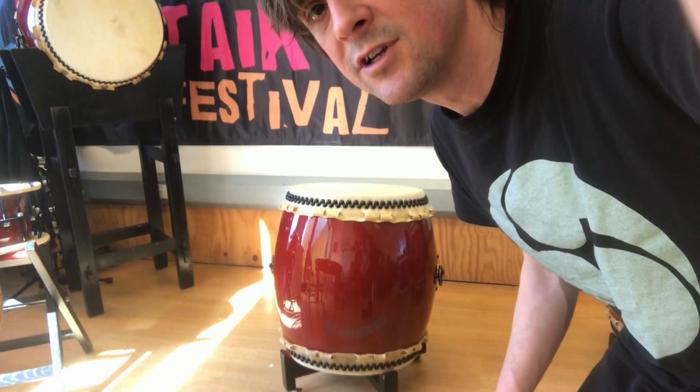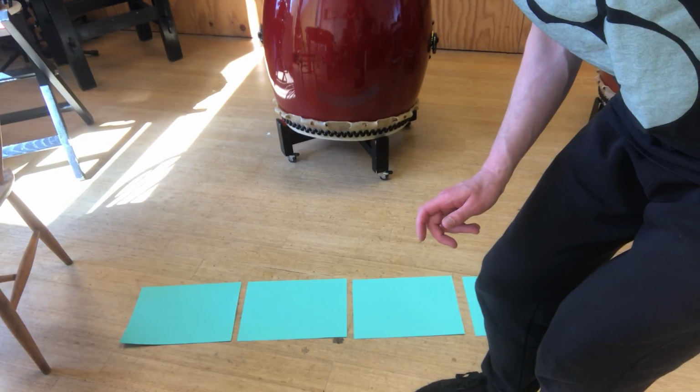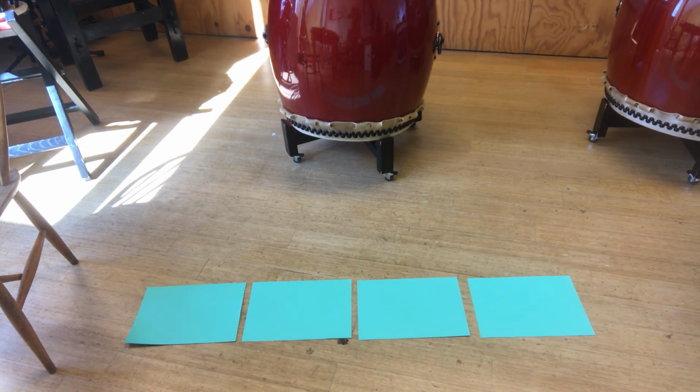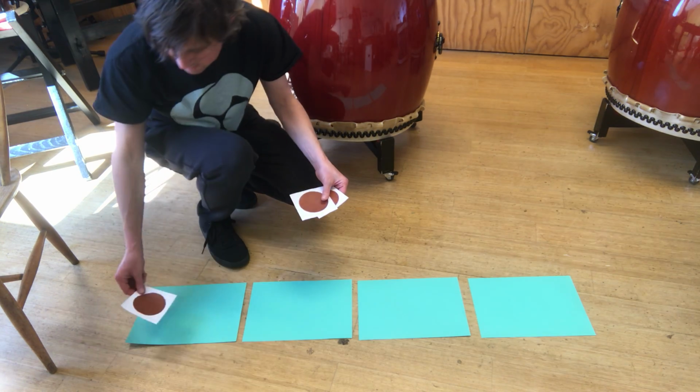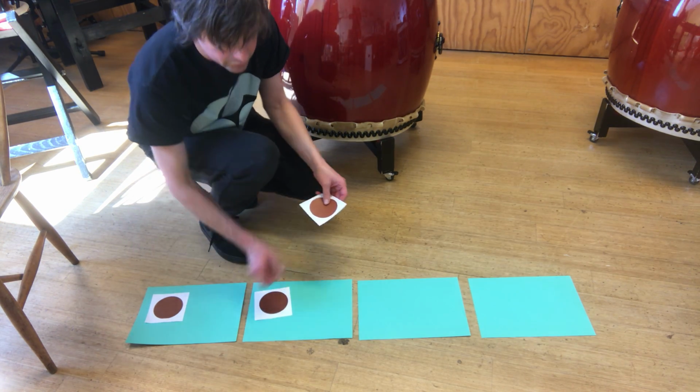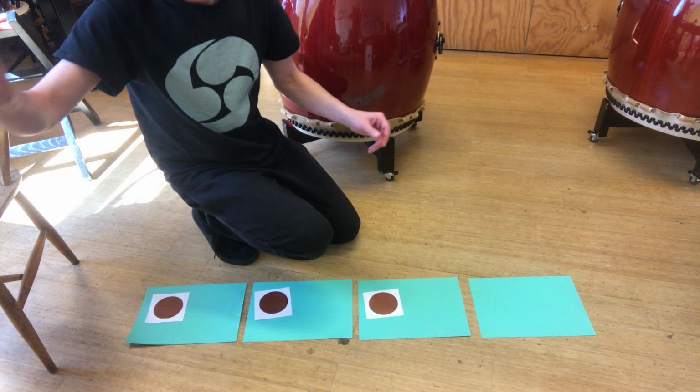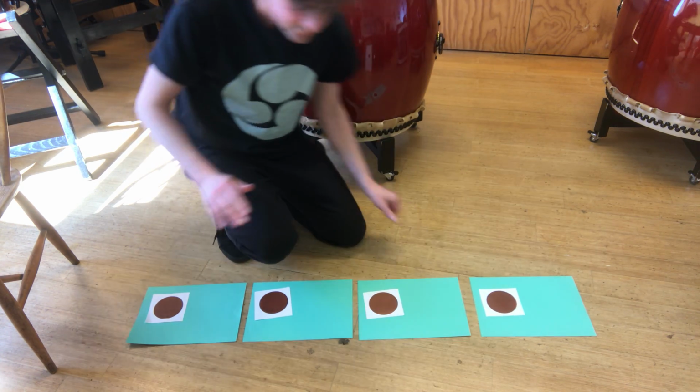And do forgive me, I'm just going to tilt you downwards. Try and do it nice and gradually so nobody gets seasick. What we're going to do with these symbols is we're going to place them in these four spaces. So we're going to start off with just the dons. So we're going to have a don, don, a don, and a don.